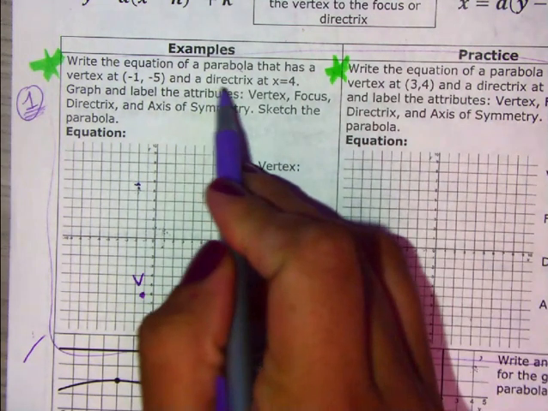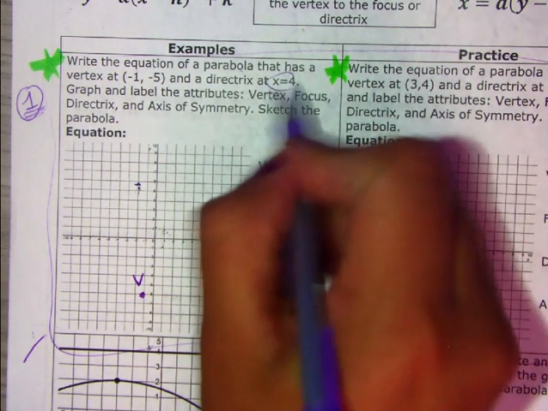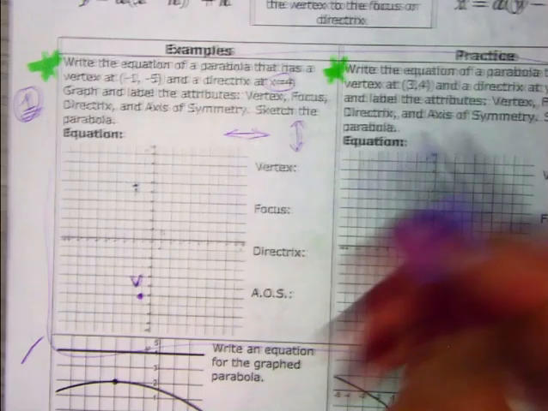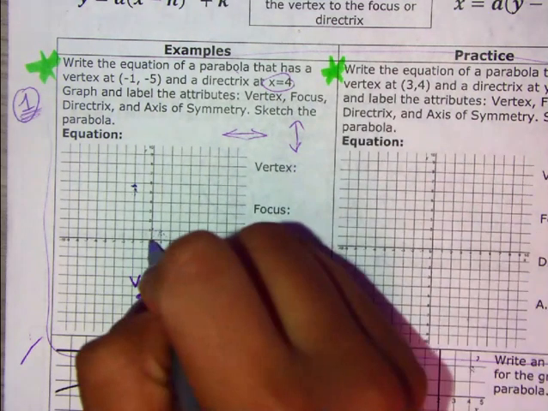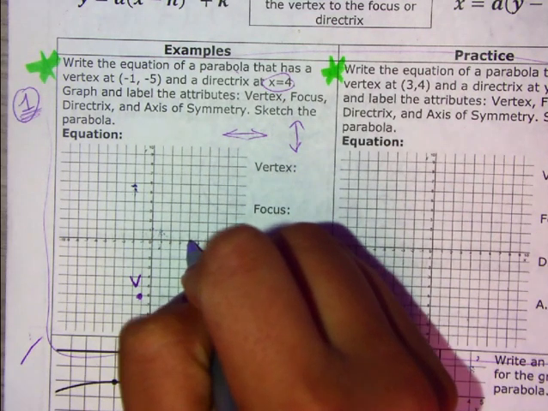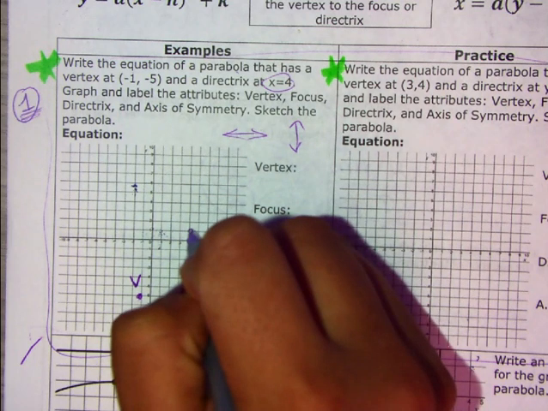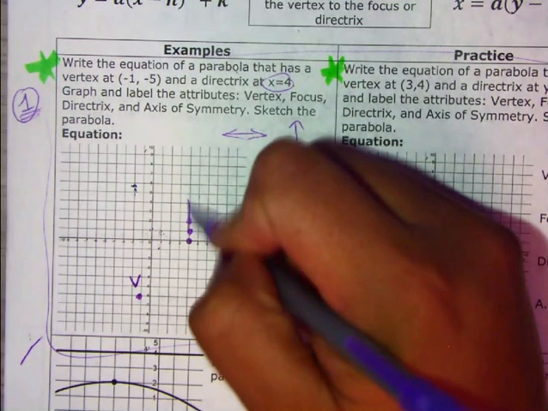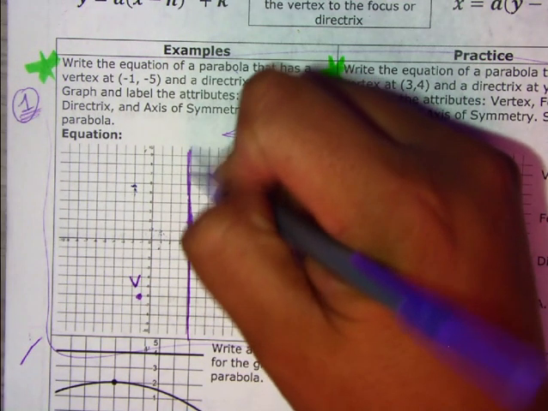Then we have a directrix at x equals 4. Whenever you're confused if x equals 4 is a horizontal or vertical line, just visualize plotting a lot of values that have x equals 4 in them. When we have a point here, that will be x equals 4. If we have another point with x equals 4, we're going to have it up here, and then another one here. So it starts creating that vertical line of x equals 4.